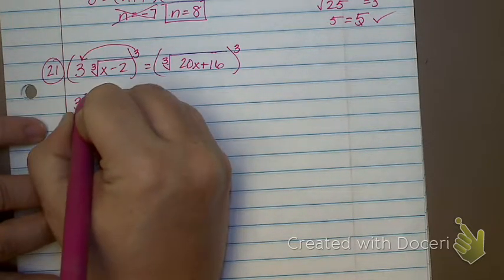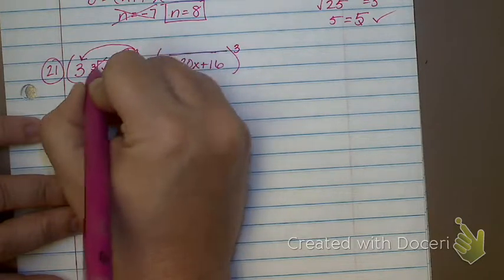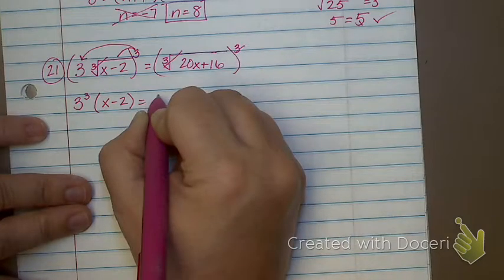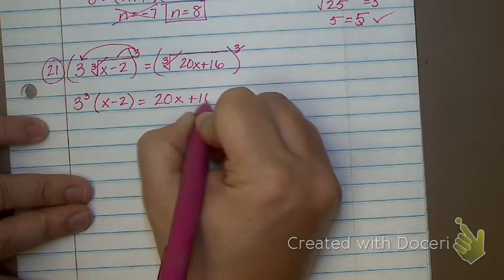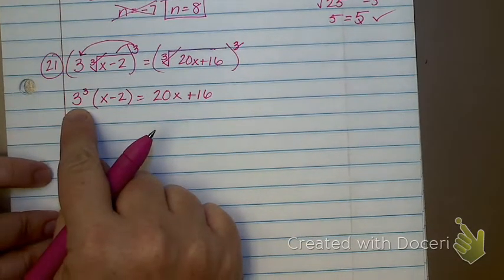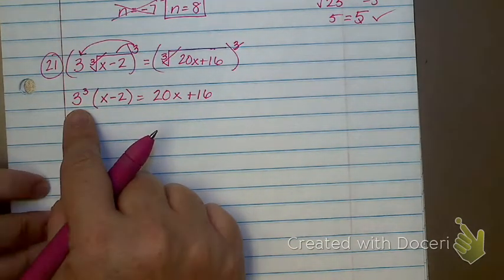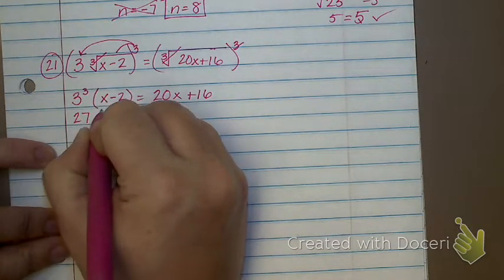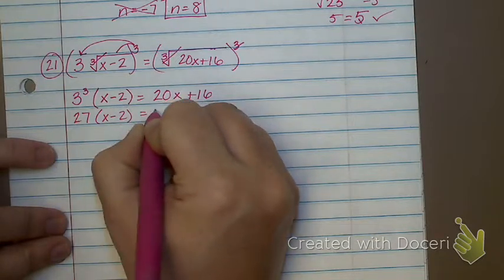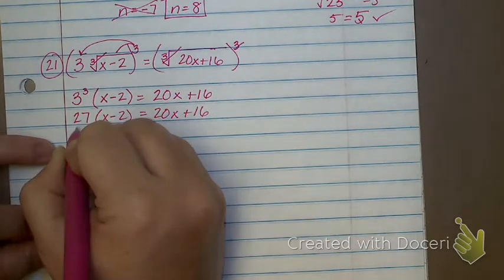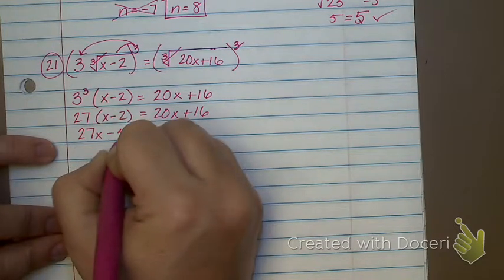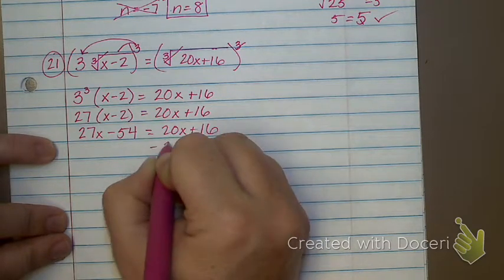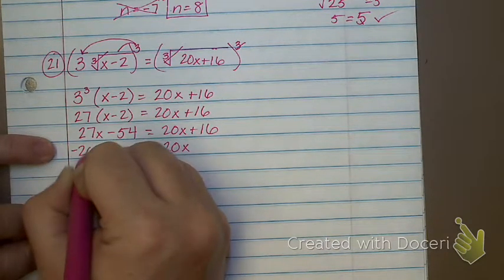So I end up with 3 to the 3rd power. And then it's going to cancel out the radical. So I have x minus 2. And over here it cancels out the radical. So I have 20x plus 16. 3 to the 3rd power. Most people would get this wrong by saying it's 9. It's not 3 times 3. It's 3 times 3 times 3, actually, which is 27 times x minus 2 equals 20x plus 16. That gives me 27x minus 54 equals 20x plus 16. I'm going to get my x's together by subtracting 20x.